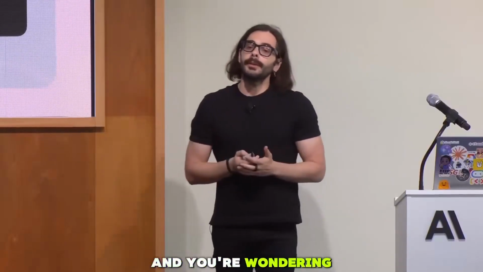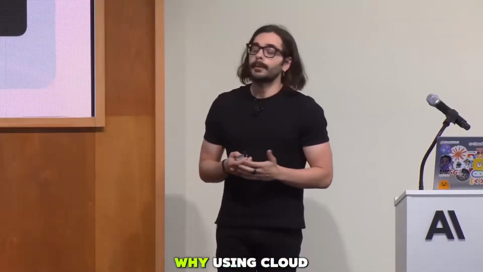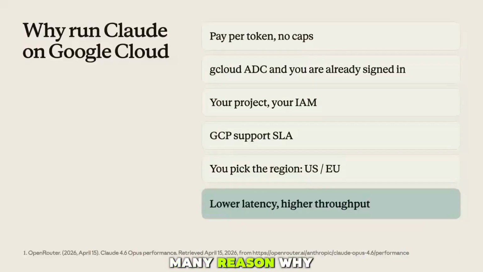At this point, probably you're familiar with this, and you're wondering, OK, but what is different to use just Claude Code with Claude models? Why using Claude on GCP, on Google Cloud? So there are many reasons why you want to do this. So first of all, because you pay for what you use.